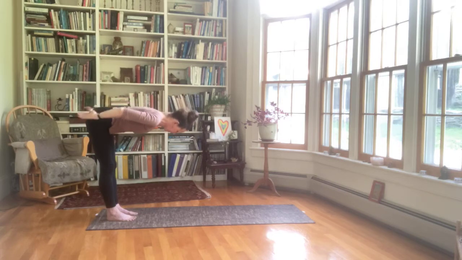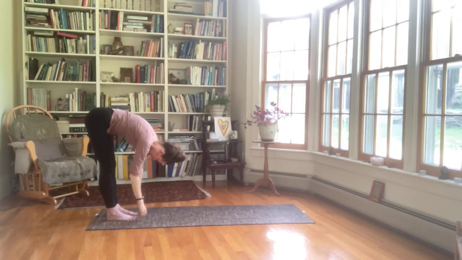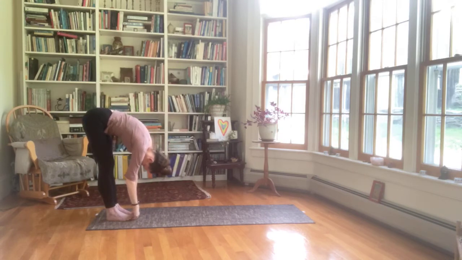Exhale into the full forward bend. Pull the belly in and relax the arms down. Let the head hang and stay for a breath. Inhale, breathe prana to apana. Exhale, apana to prana.